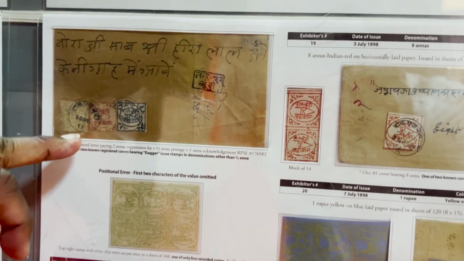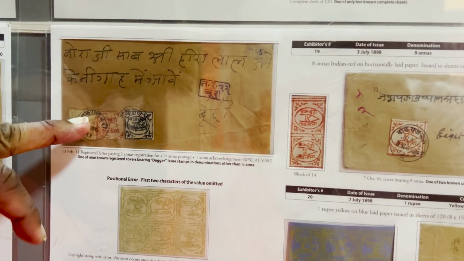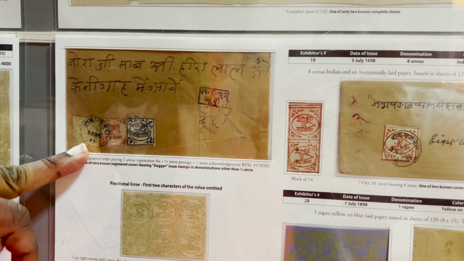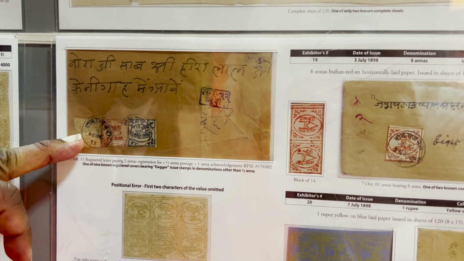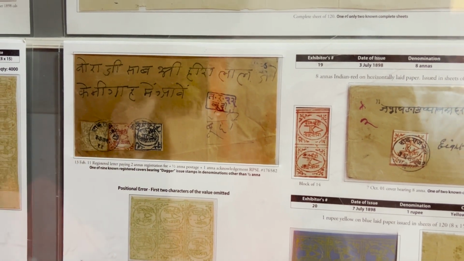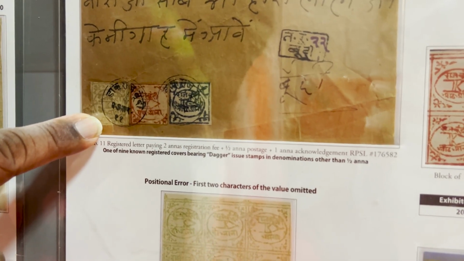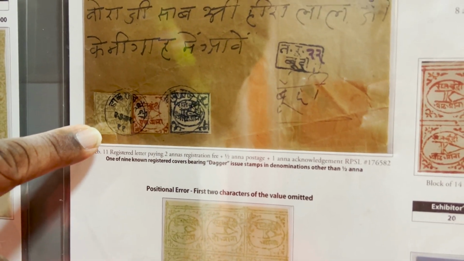And then we come to the last frame. This is an amazing item. This is the error with the word "do" missing. It just says Ana on this. It's certified again by the BPA. It's the only known example on cover of this great rarity.